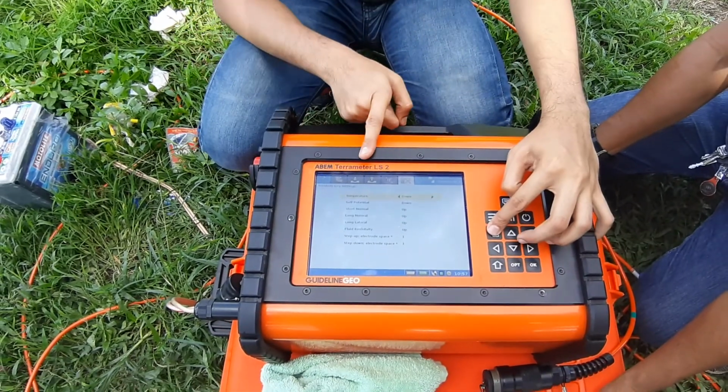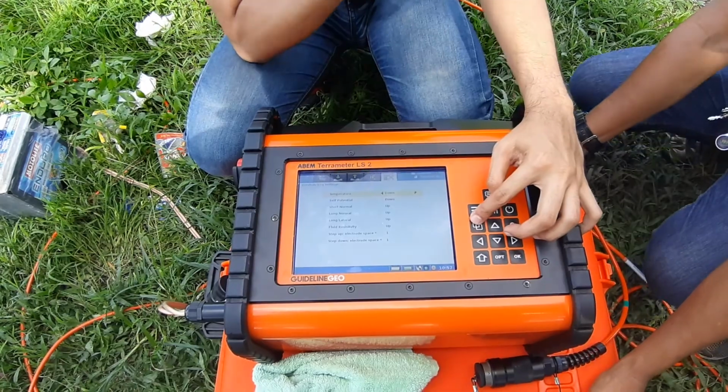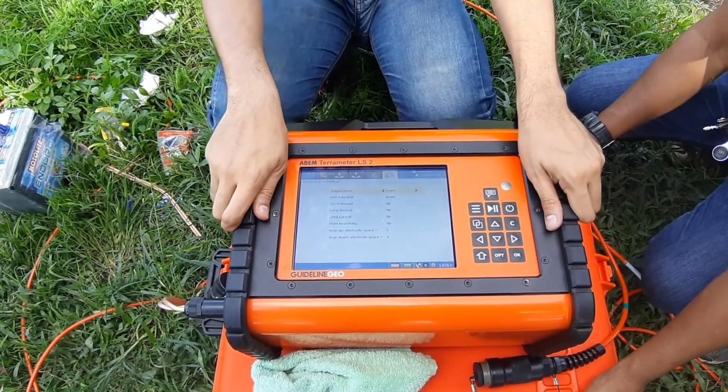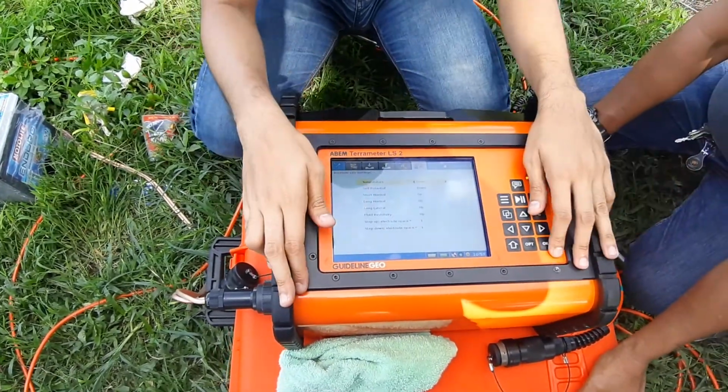Borehole setting, this is for when you have borehole logging, the SAS 300 borehole SAS log 300. This is the part that we need to configure. Now we don't have anything, so just leave it; it doesn't use anything.